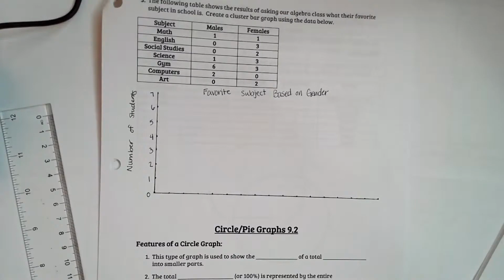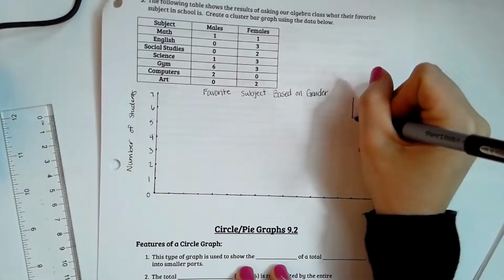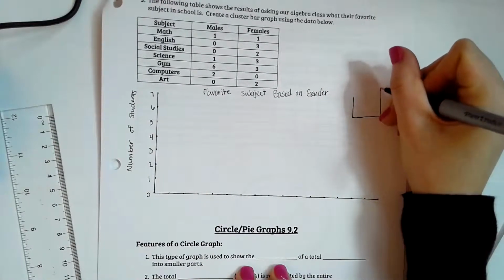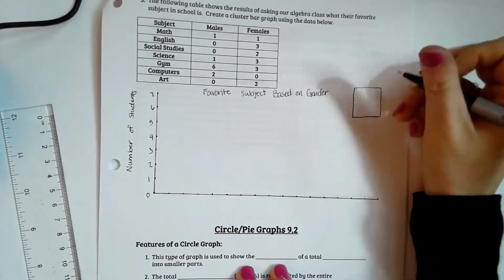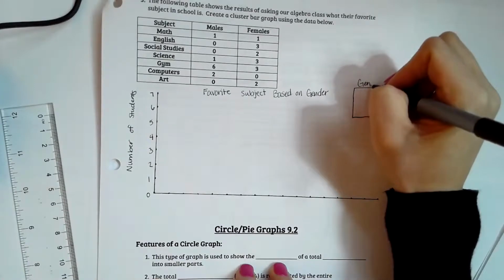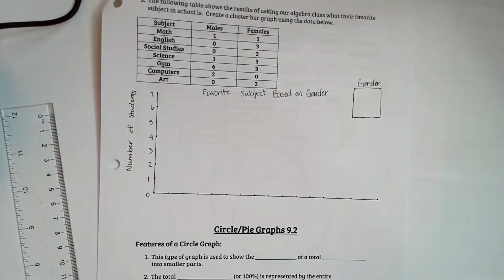Okay, so then let's go ahead and make our key. Our key, again, is based off of gender. So we are going to have a male and a female.